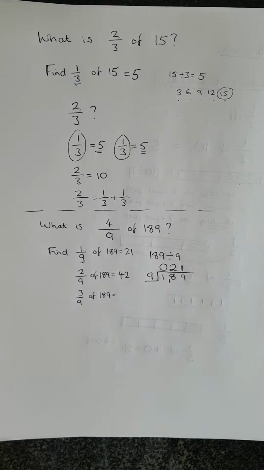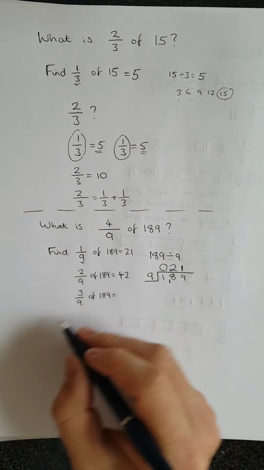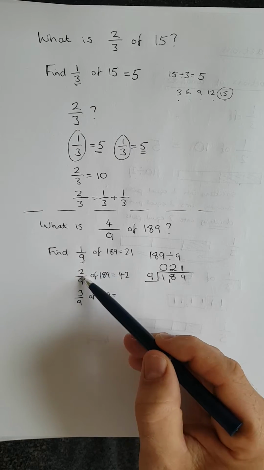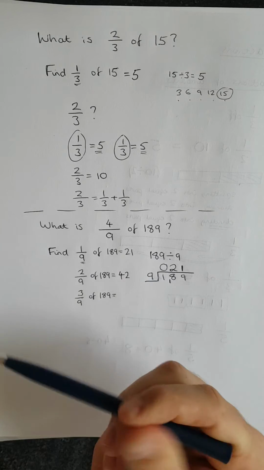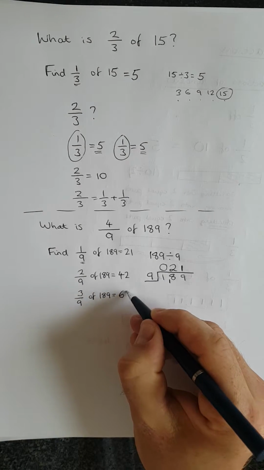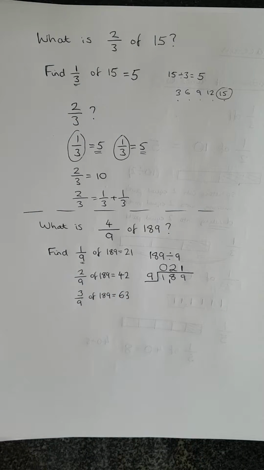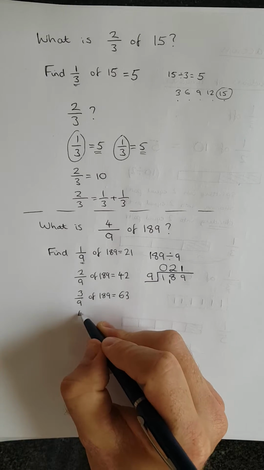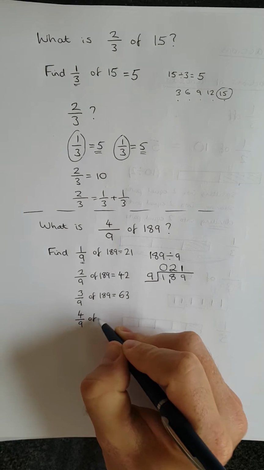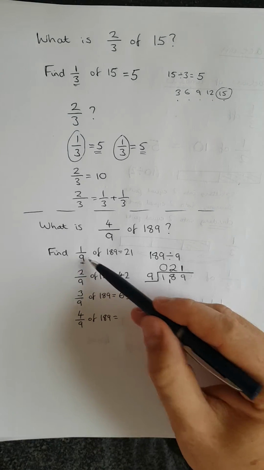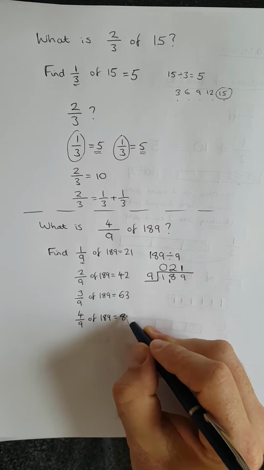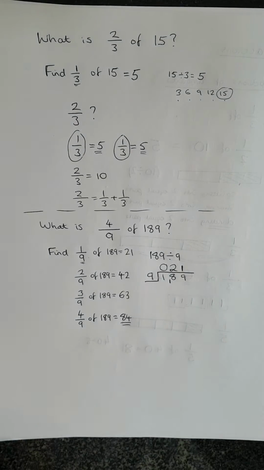What will 3/9 be? So 3/9 is an extra 9th again. So that's another 21. So that's 63. And then 4/9 is another extra 9th. So that's another extra 21. So it's 84.